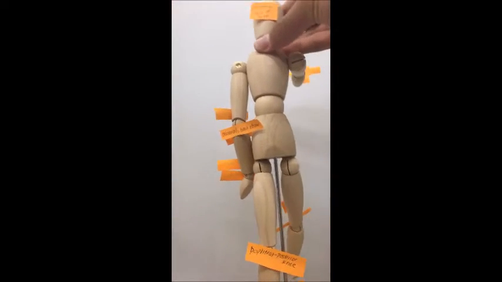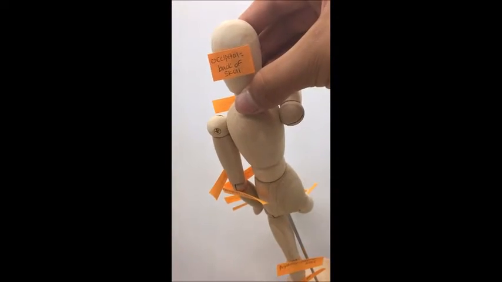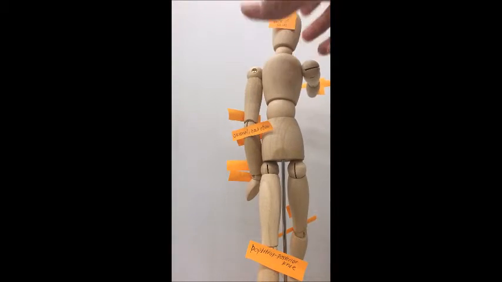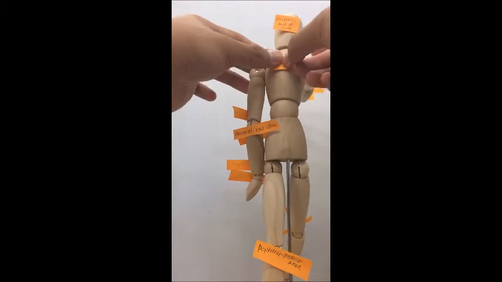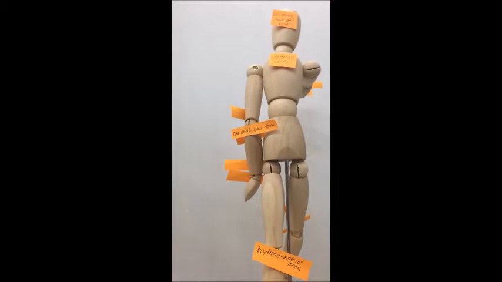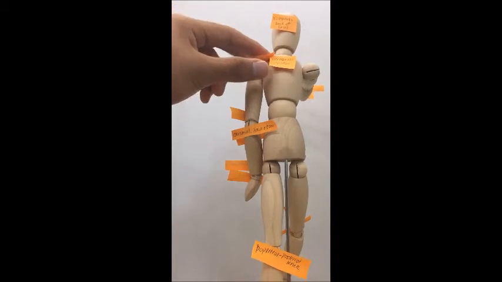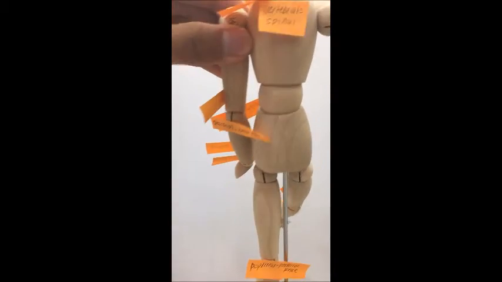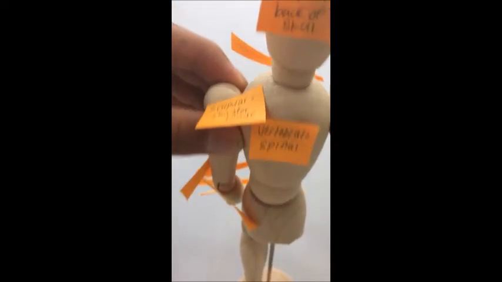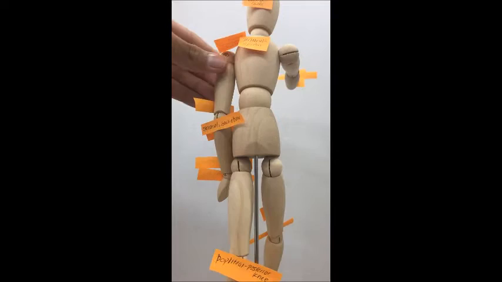The occipital is the base of the skull. The vertebral is the spinal, the spinal cord. The scapular is the shoulder blade.